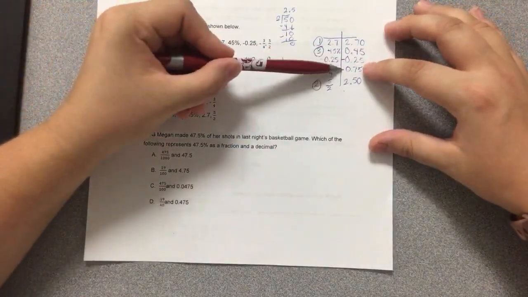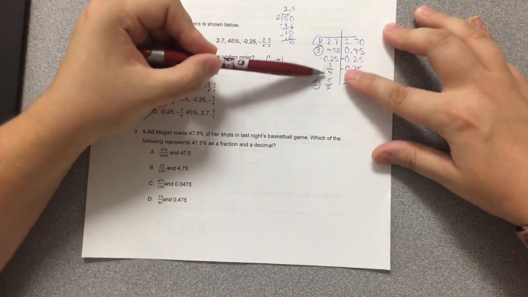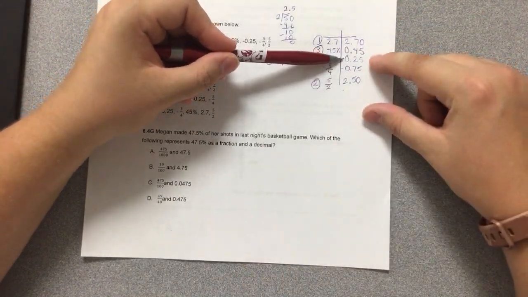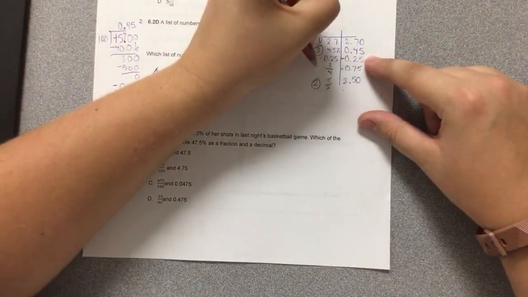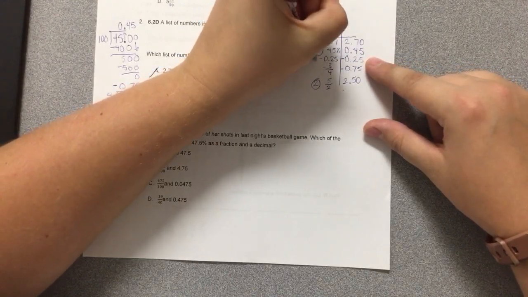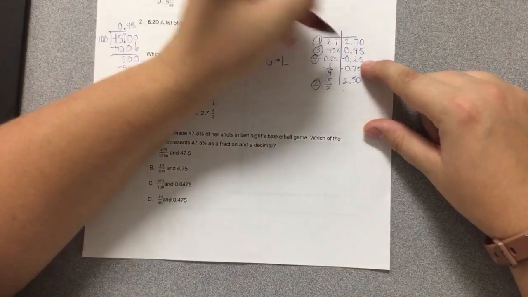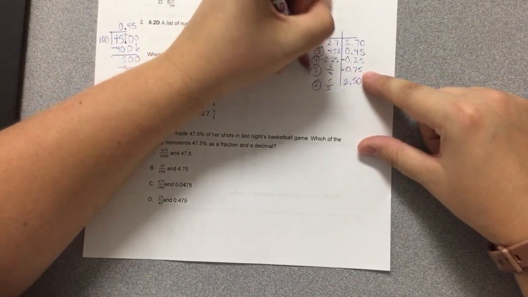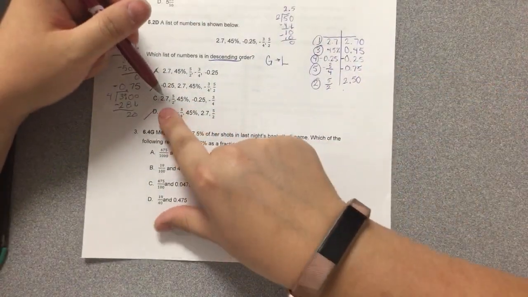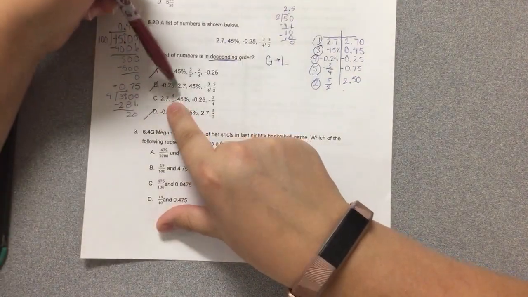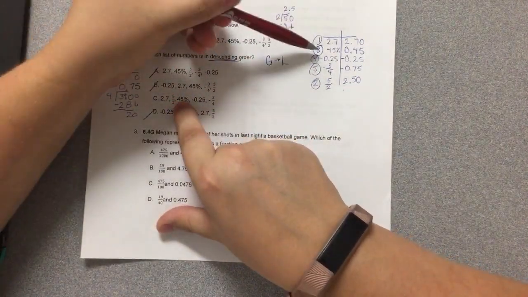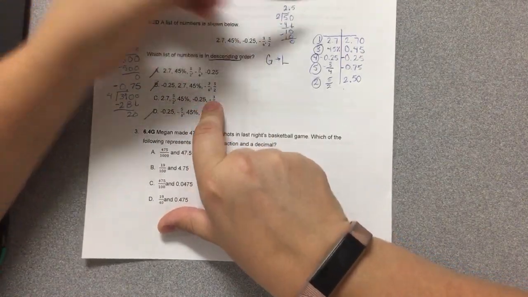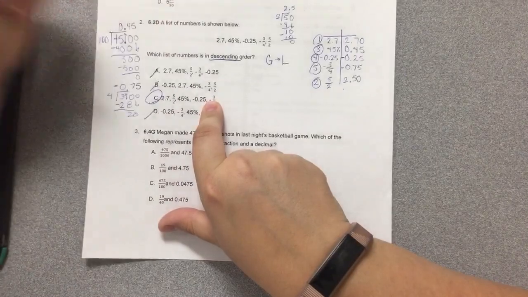So negative 75 hundredths or negative 3/4 is going to be a lower number than negative 25 hundredths. So it should be 4 for negative 25 hundredths and then 5 for negative 75 hundredths. So we've got 2 and 7/10, 5 halves, 45%, negative 25 hundredths, and then negative 3/4, making C our answer.